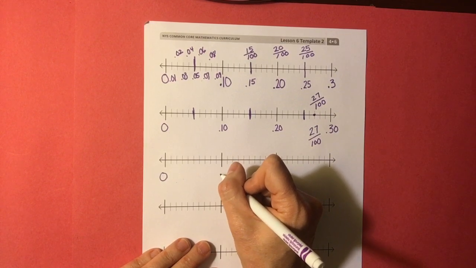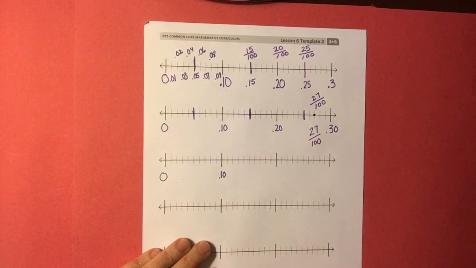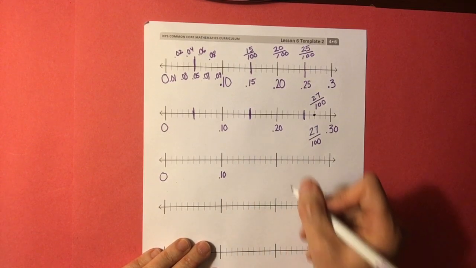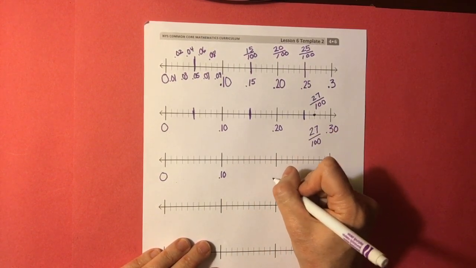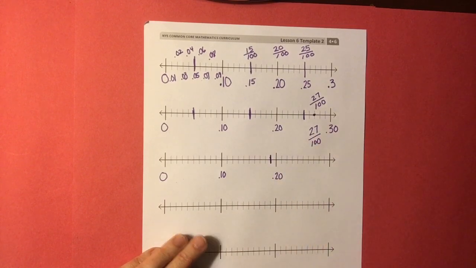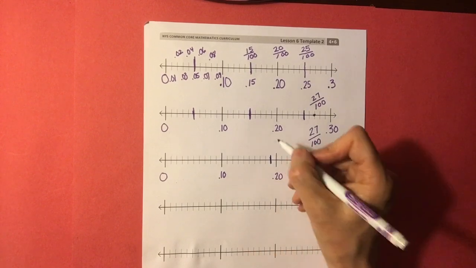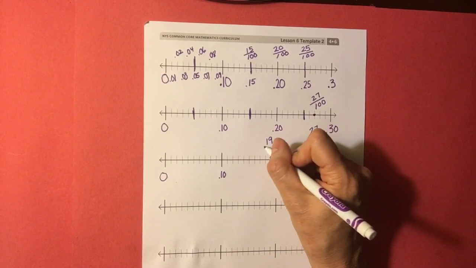So that's 1000ths. So 19, if this is 20, right, it's going to be right about there. Okay? 1900ths.